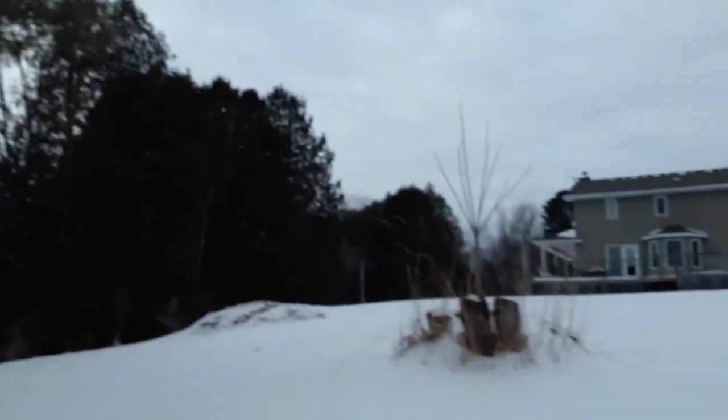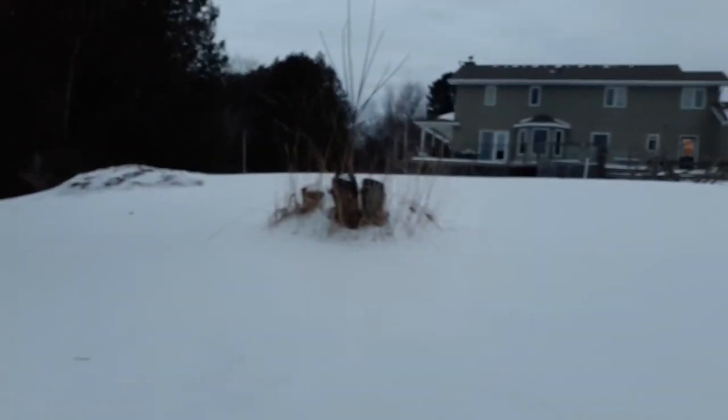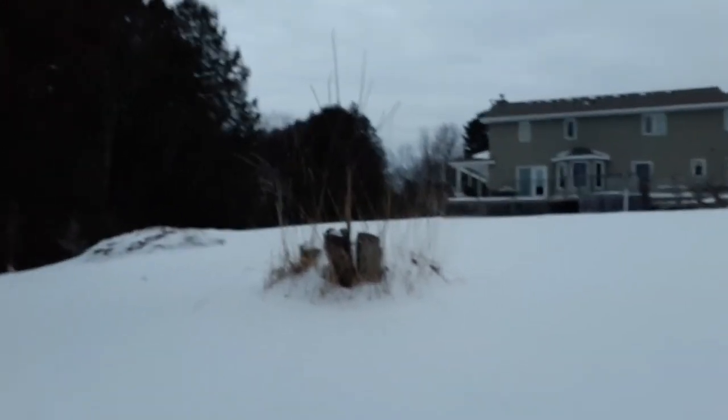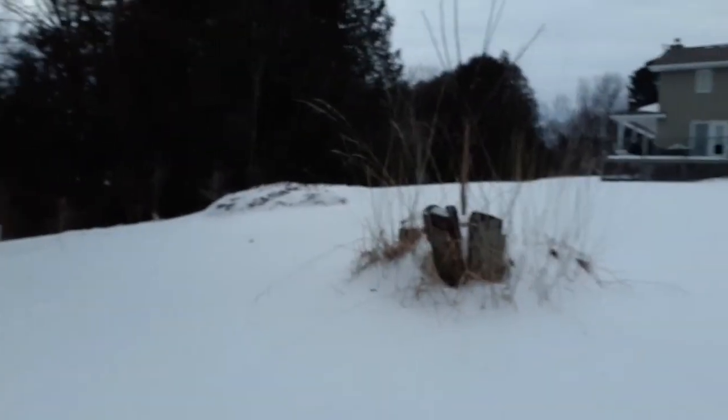So right now, as you can see, we've got pretty much a fresh blank canvas of snow, and we're going to go around walking and see if we can find any footprints and deer traffic.